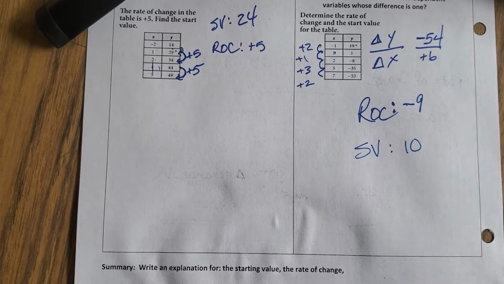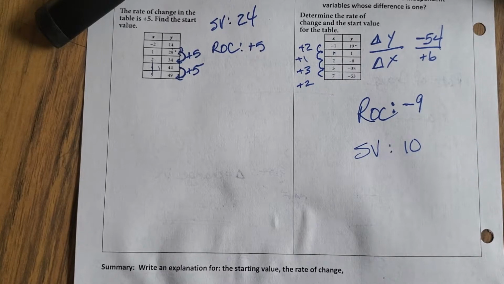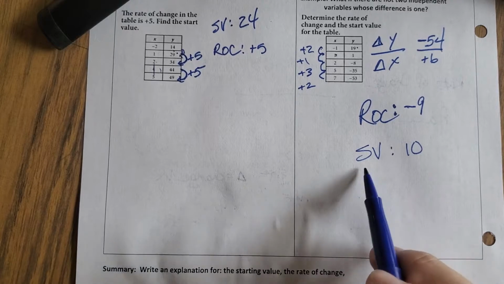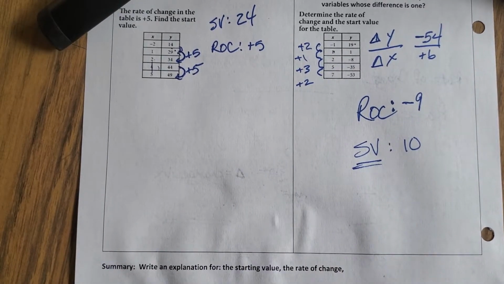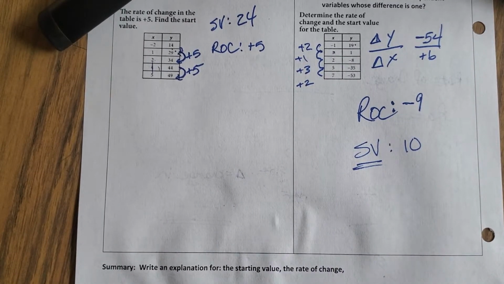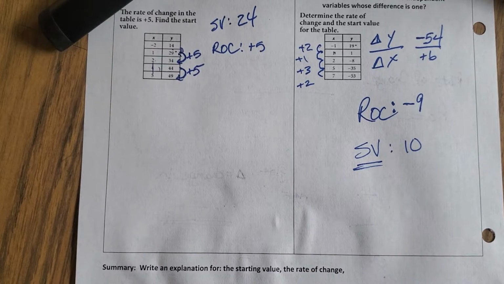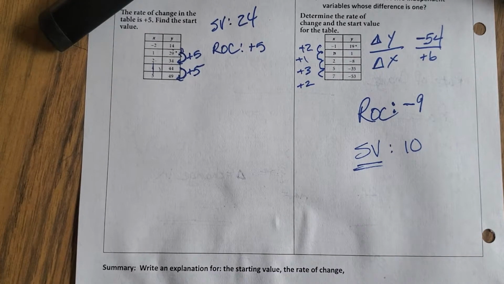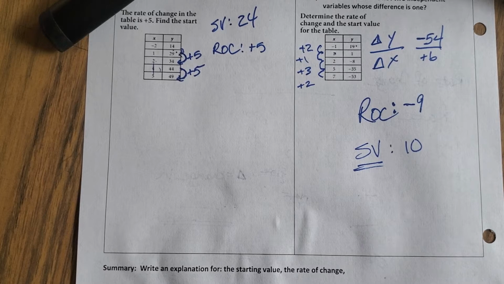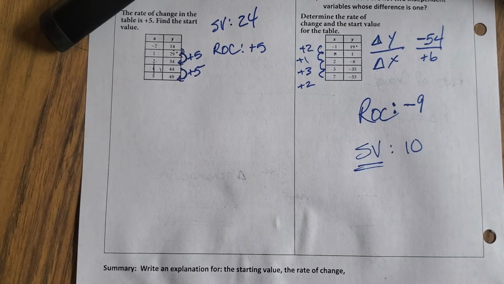I want you to start getting used to this: remember that I'm using the word slope, and when I'm using start value, I'm using the word y-intercept. Because next week when we get to 2.8, that is going to be what you're using for the rest of your mathematical career. Have a good day.